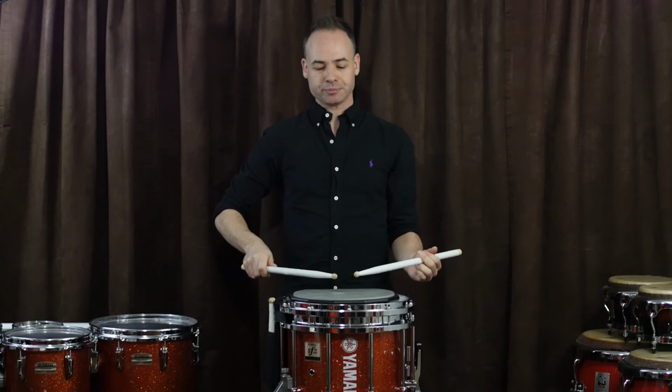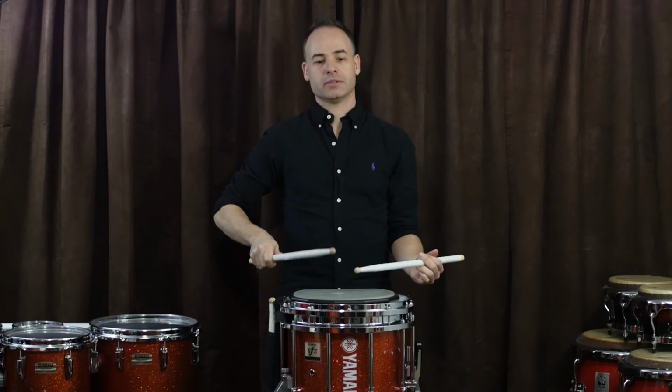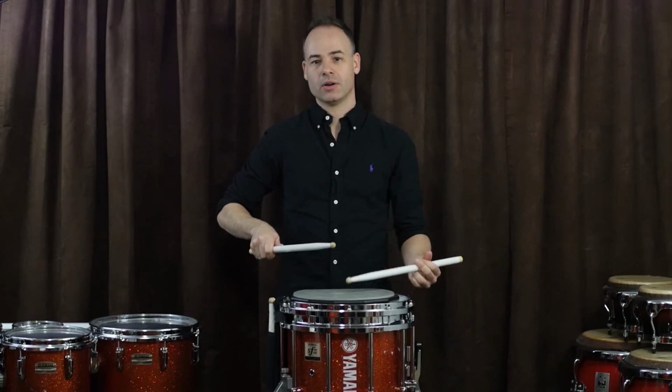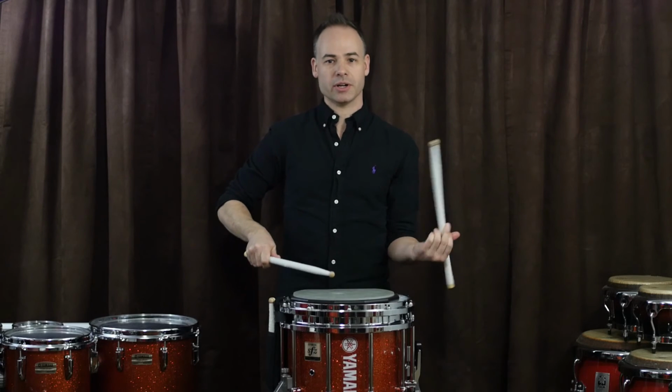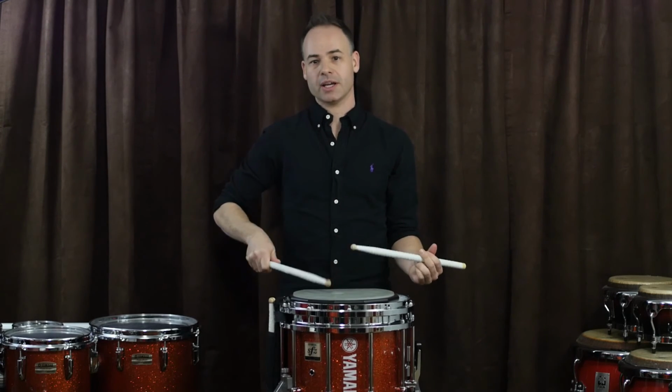Play it all together, compound grid. 1, 2, 3, 4, 1 E, 2 E, 3 E, 4 E, 1 and 2 and 3 and 4 and 1.